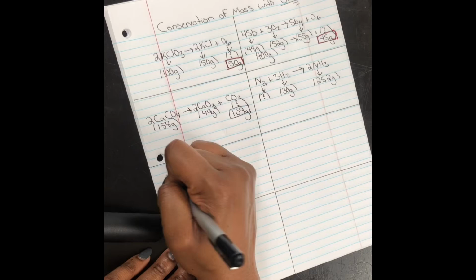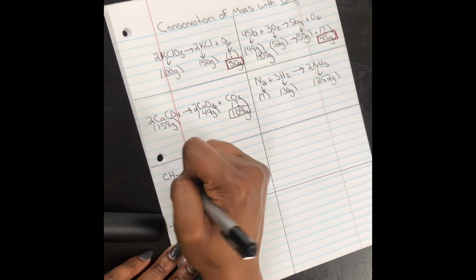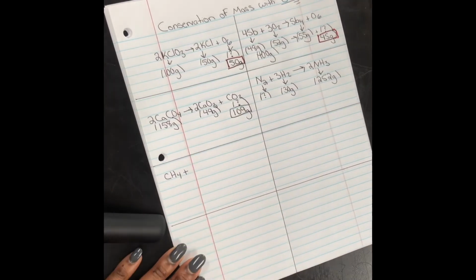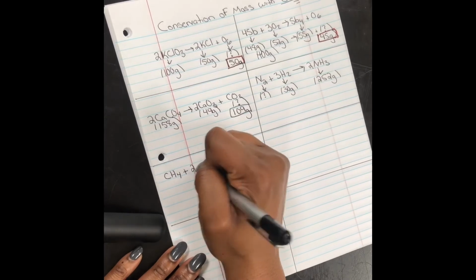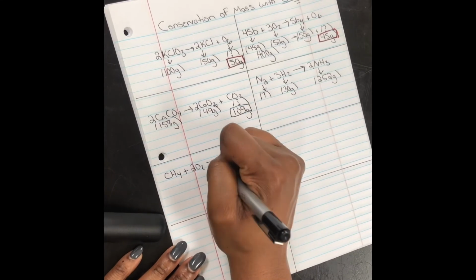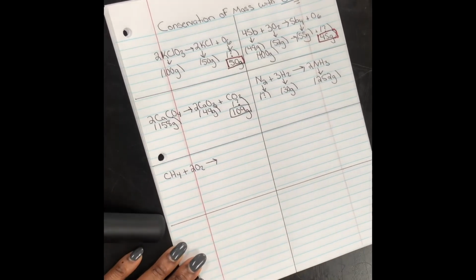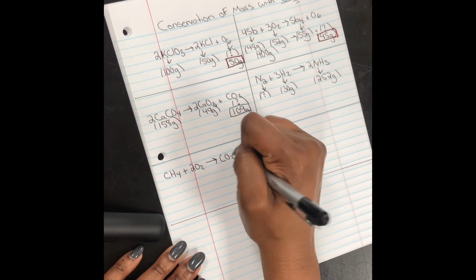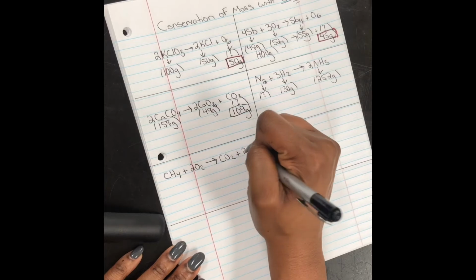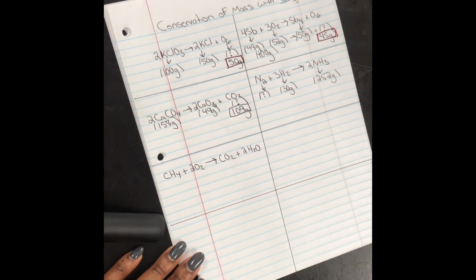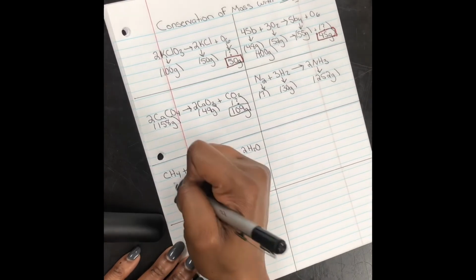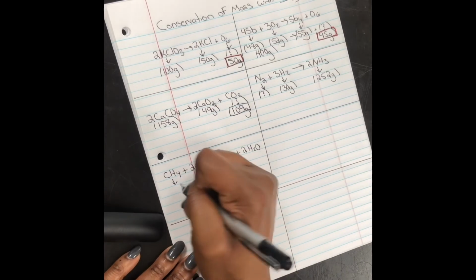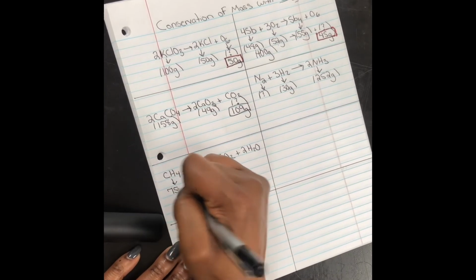Another example. We have CH4 plus 2O2 produces CO2 plus 2H2O. Here's what they provide. 75 grams.